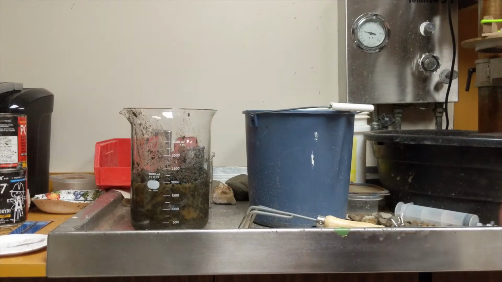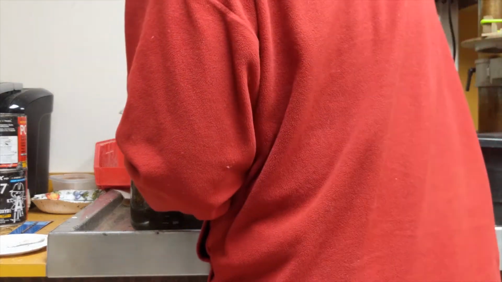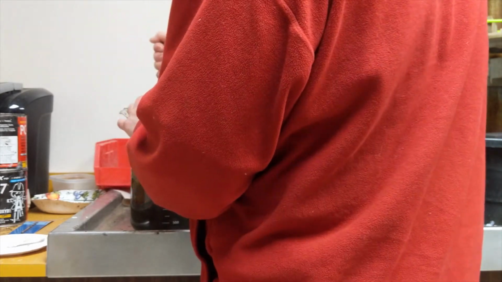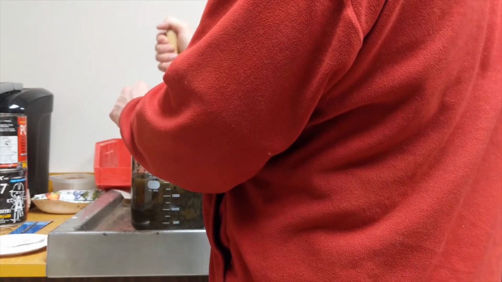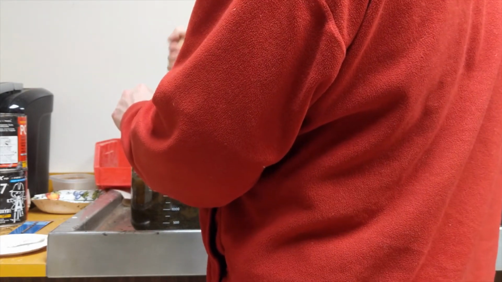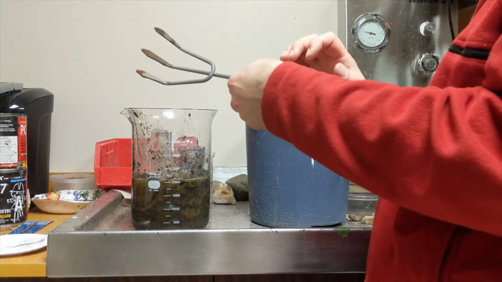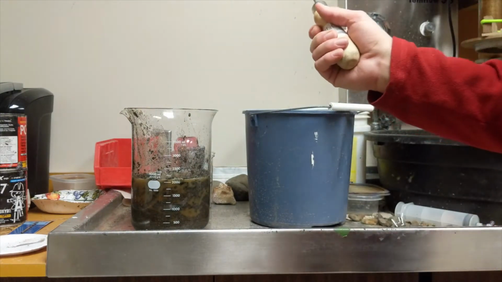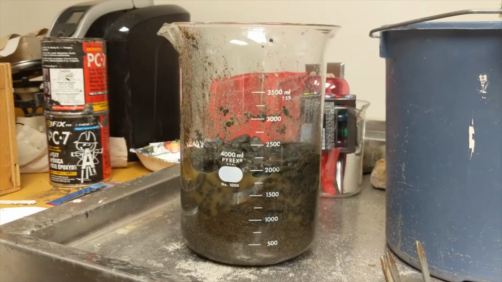So now I'm going to compact the sediment. I'm going to do that carefully so that I don't break this nice beaker. Probably need to get rid of some of that water.